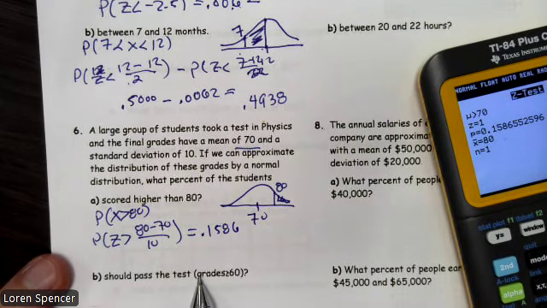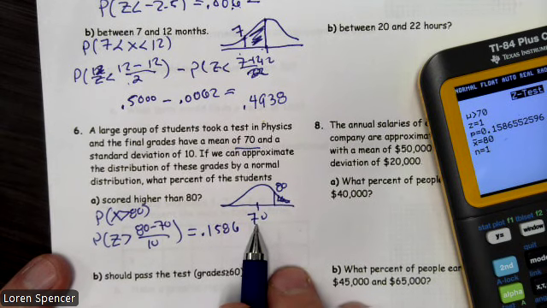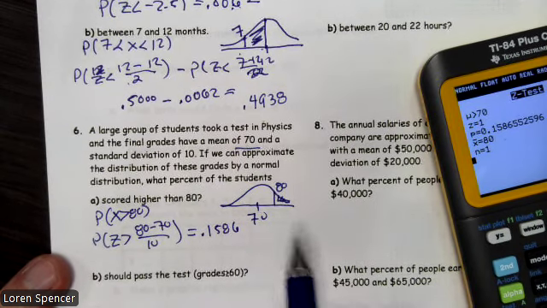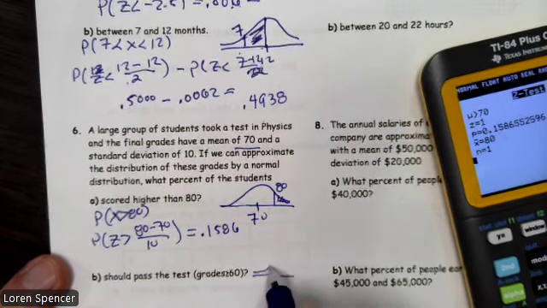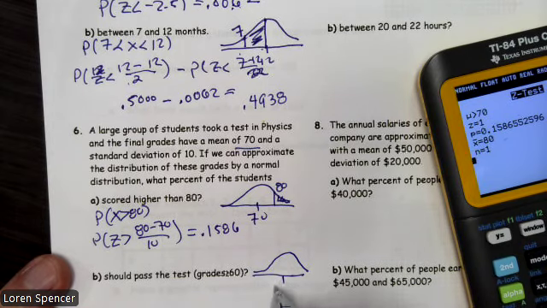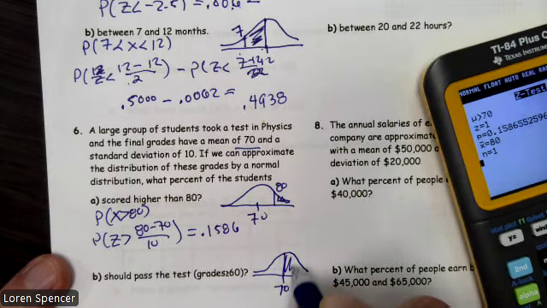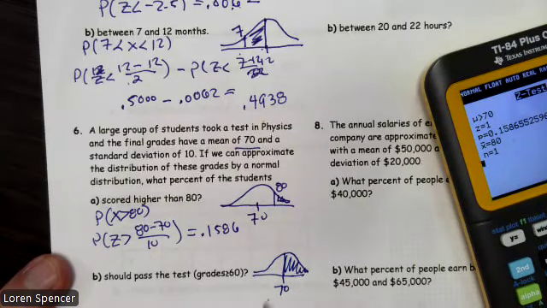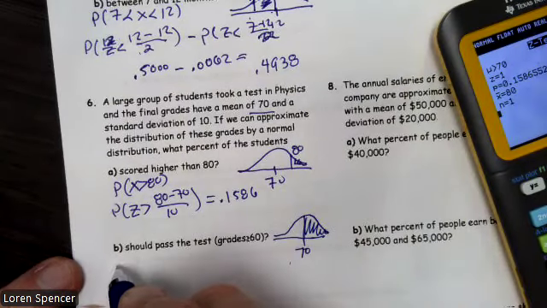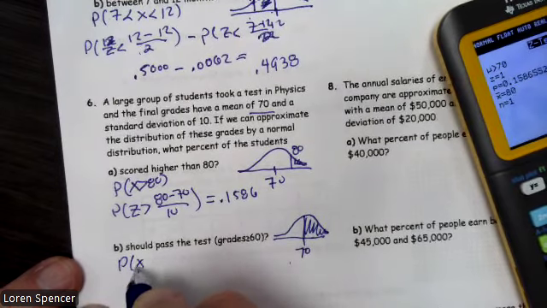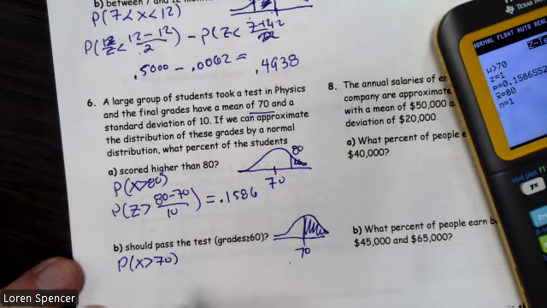What's the probability they should pass the test? Well, if the passing score is a 70, oh, that's halfway. So that should equal 50%, but we're going to check it out. We want the probability that X is greater than or equal to 70. It'll equal 50%, but we're still going to do it. We're going to get a Z score of 0.